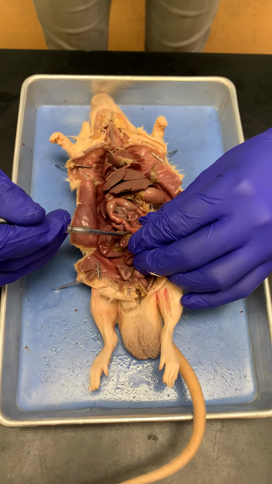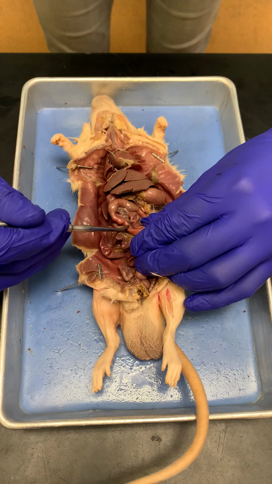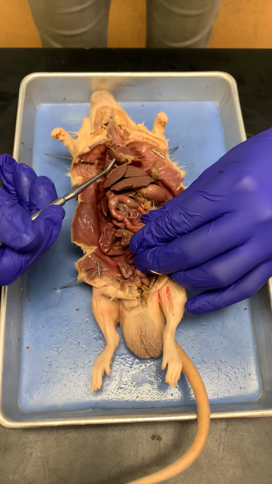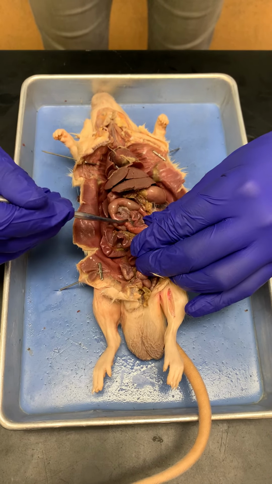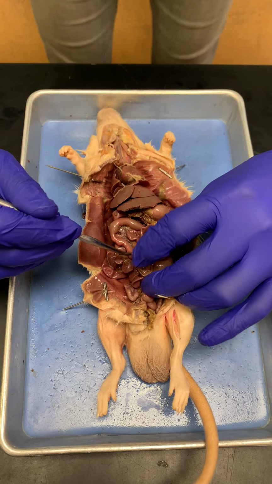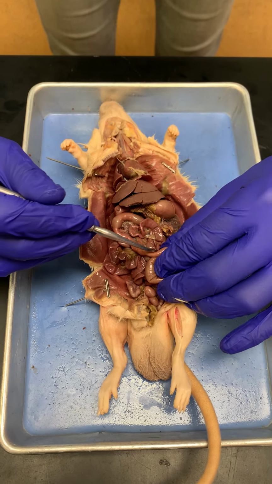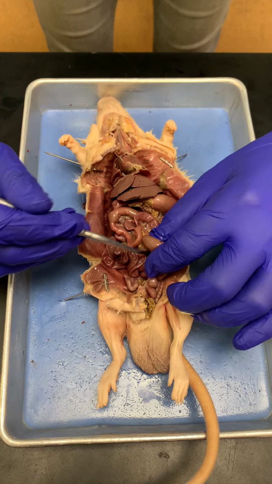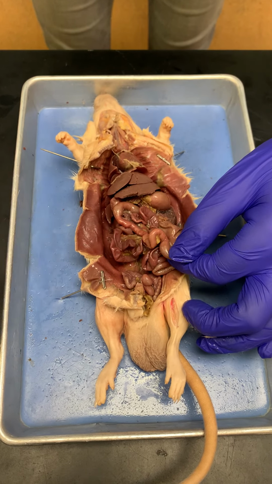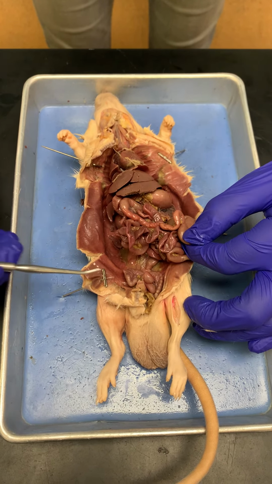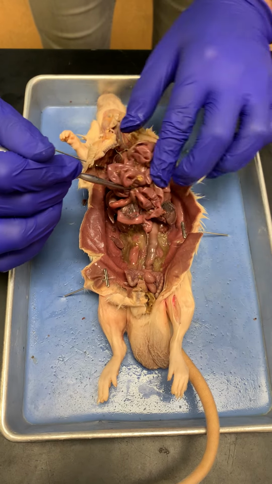And then going up, this is the ascending colon, because it goes up, over, and then down. So that's the ascending colon. And then we finally get back to where I first pointed out, which was the cecum, the first part of the large intestine. Okay, so I'll move that.